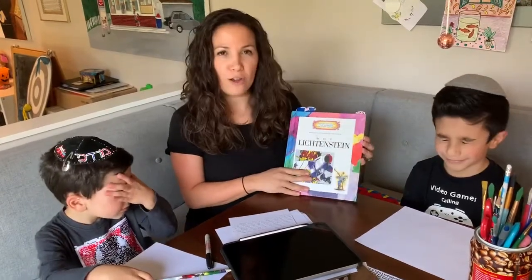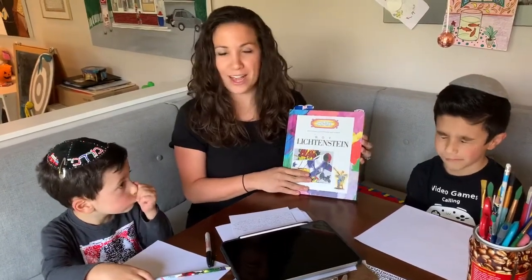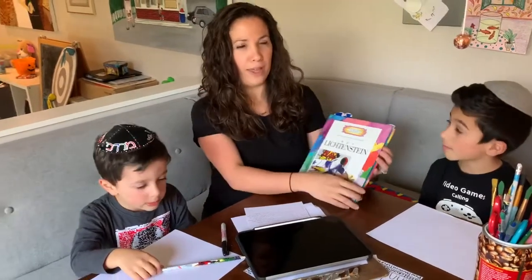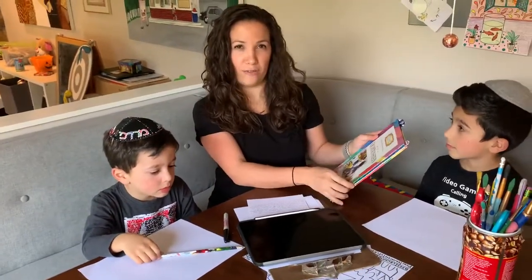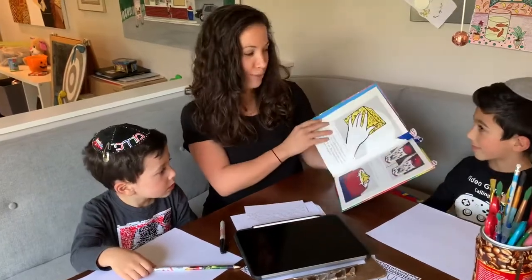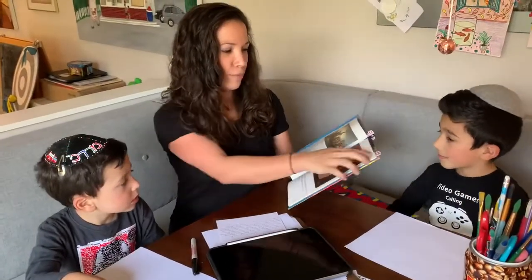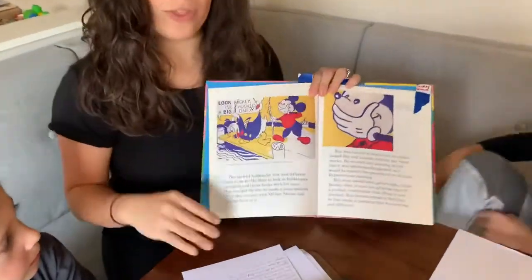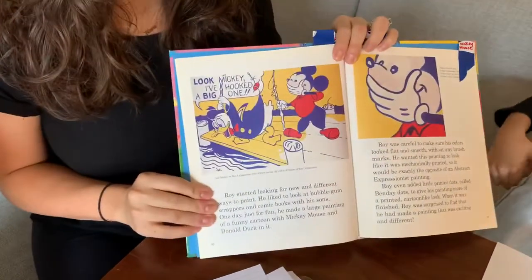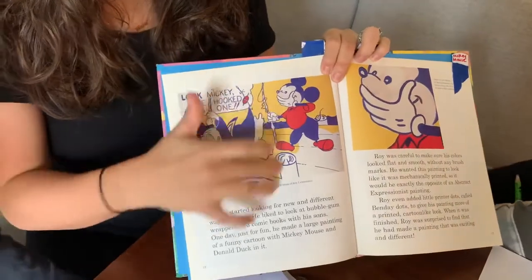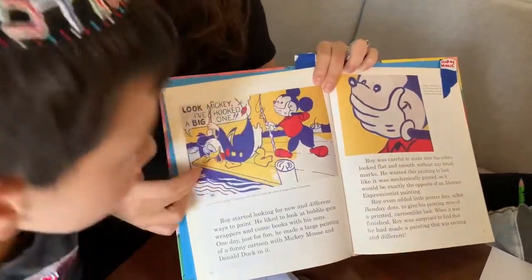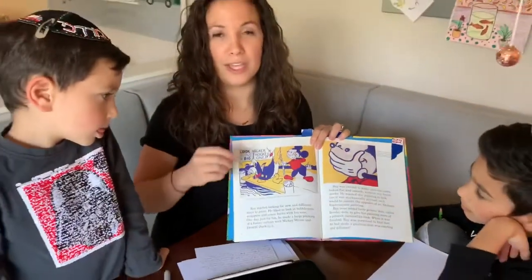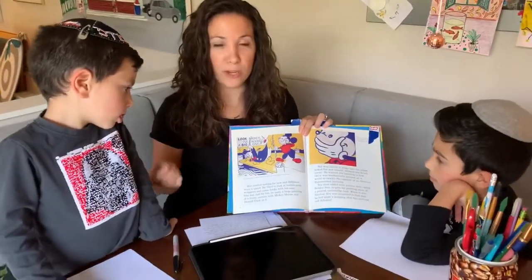He started off painting like that, and actually his son said to him, "I bet you can't paint this." And he showed him a picture of a comic strip with Mickey Mouse. That inspired him to start making paintings that were the opposite of abstract expressionism. So this is a painting of a comic with Mickey Mouse and Donald Duck.